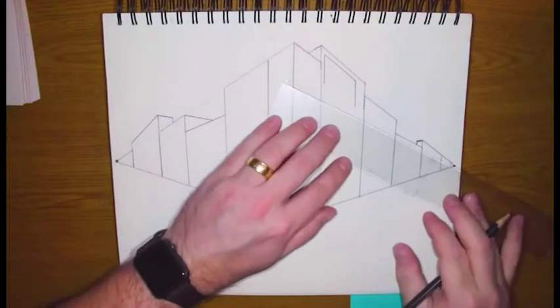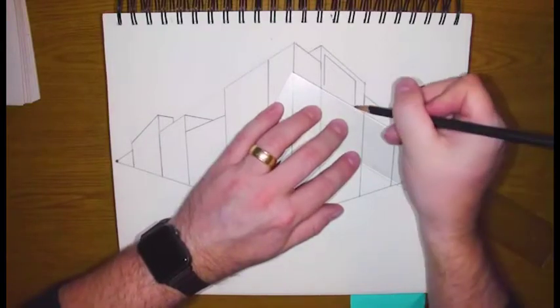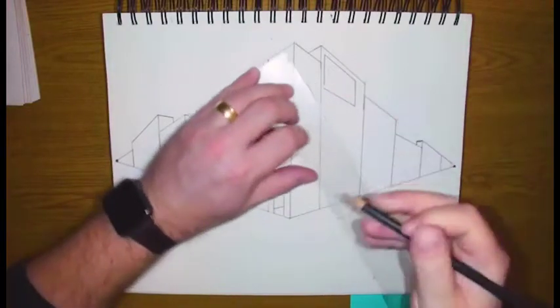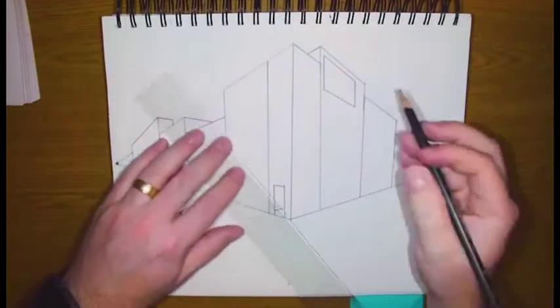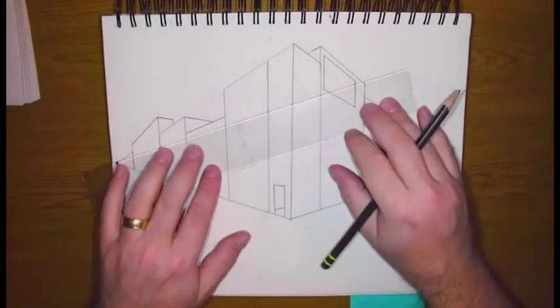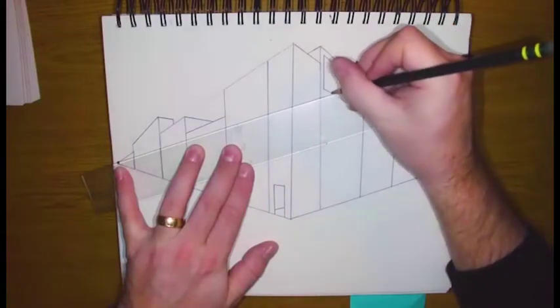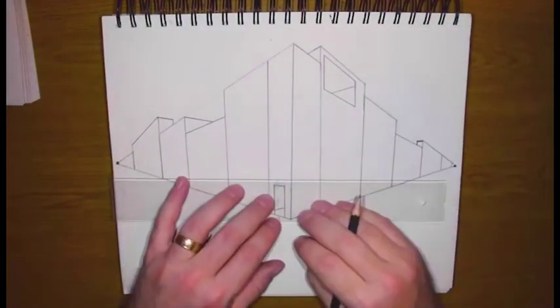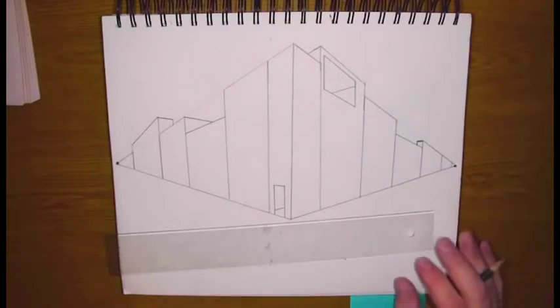Okay, and I need to do the bottom of the window, so let's do this. Let's extend that vertical a little more. Okay, and then now I'm going to line up the outside corner of that building to the opposite vanishing point and draw inside my window. And now I can see the ceiling and the wall behind it. Pretty cool. All right, let's go ahead and do alleyways.